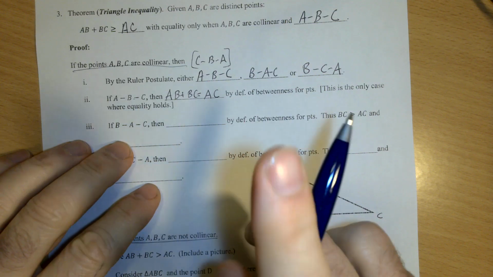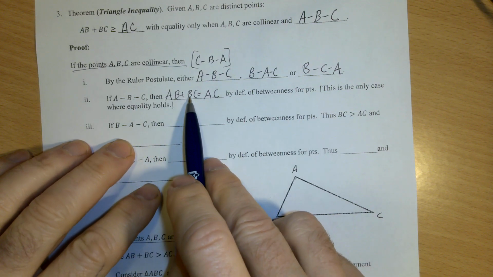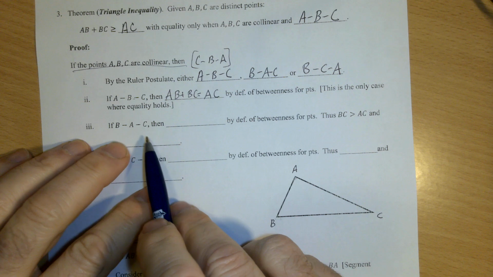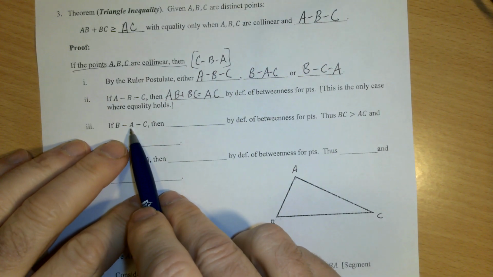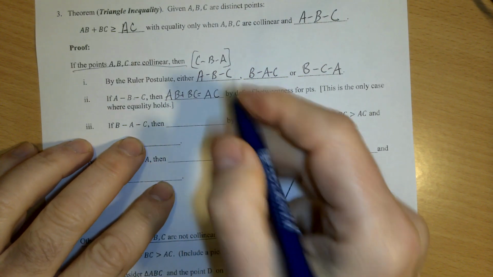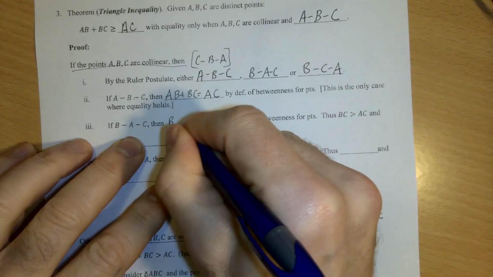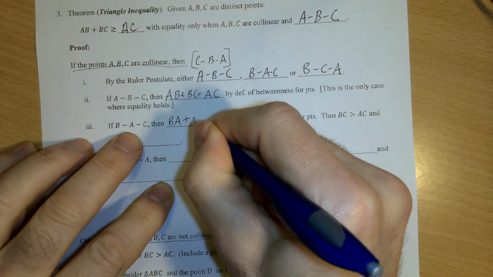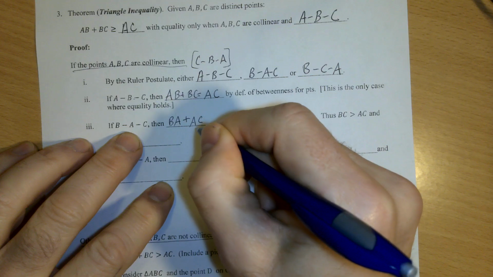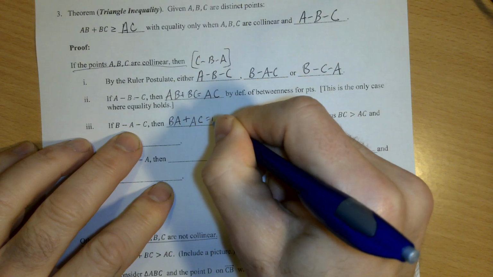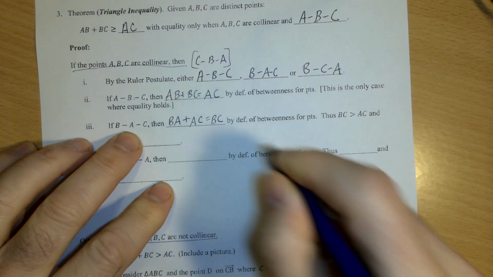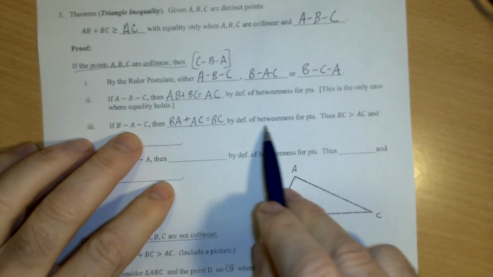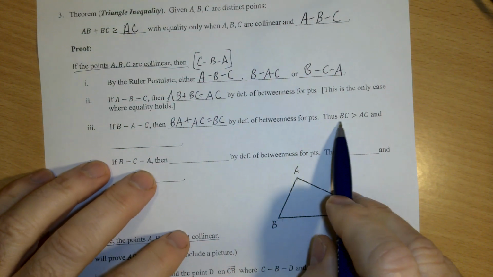Okay, so suppose that isn't the case. Suppose it's A in the middle. That means that BA plus AC equals BC, by the definition of betweenness.